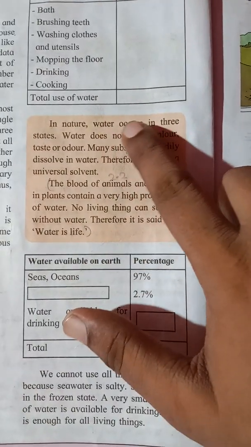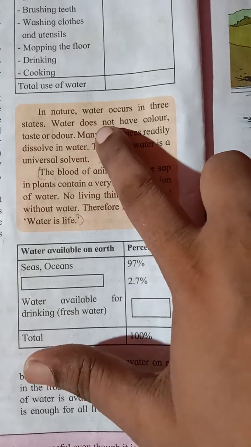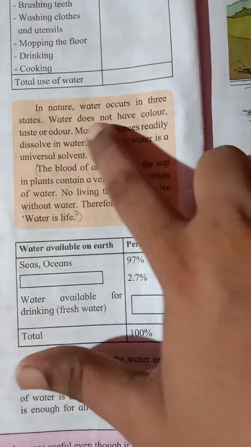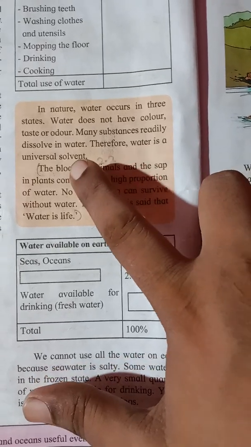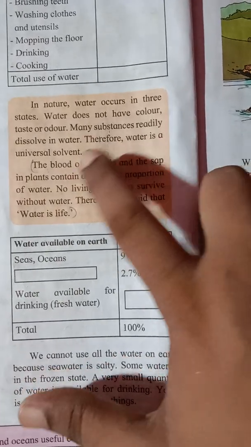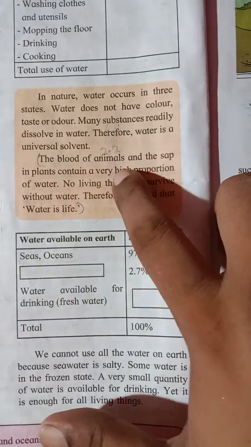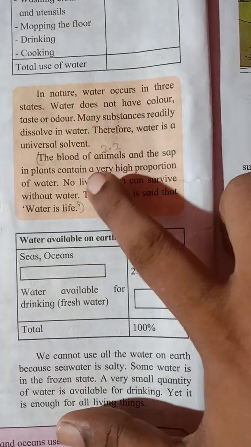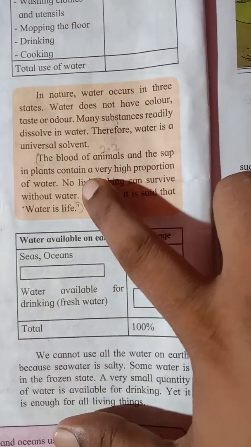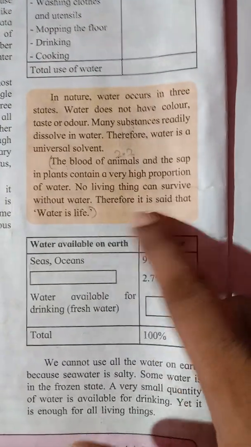See, in nature, water occurs in three states. You know, everyone, water does not have color, taste or odor. Many substances readily dissolve in water. Therefore, water is the universal solvent. The blood of animals and the sap of plants contain a very high proportion of water. You see, our blood or the sap of the trees has a very high proportion of water. No living thing can survive without water. So we can say water is our life.